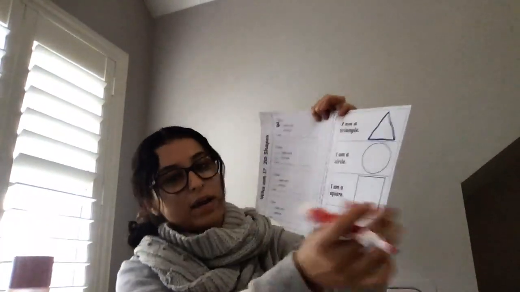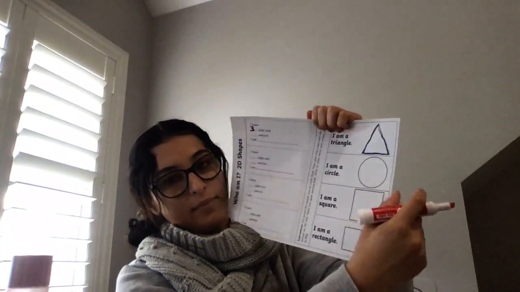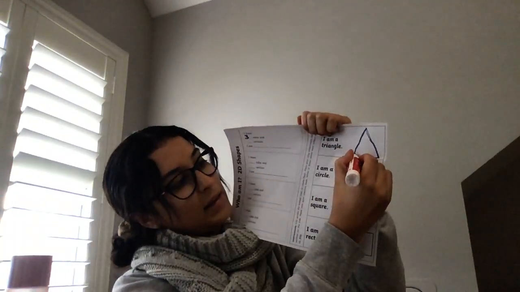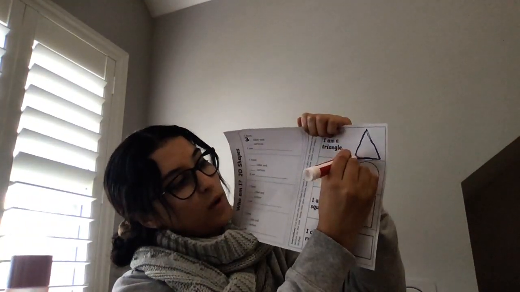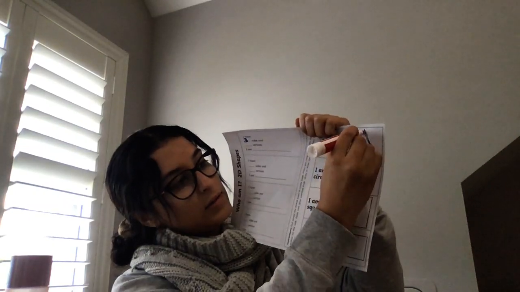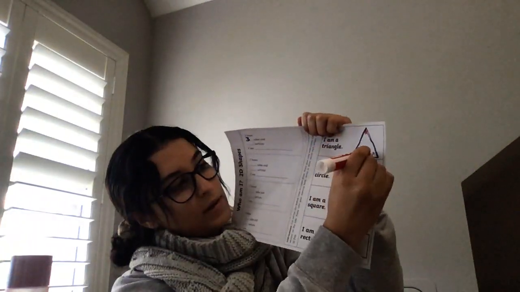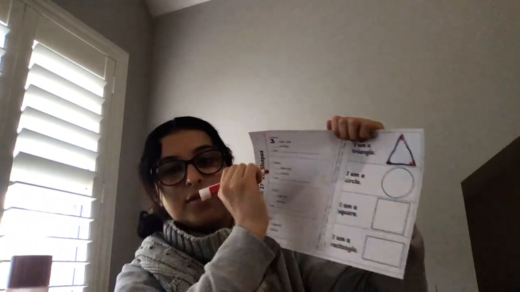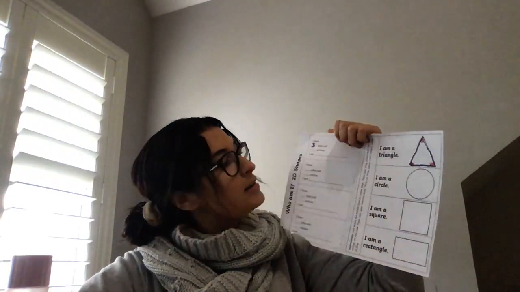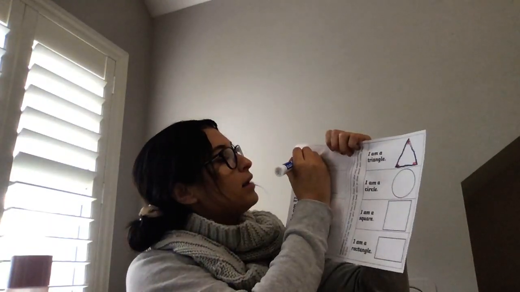And if we have a look at our shape, we can see there's 1, 2, 3. I have 3 vertices or 3 corners. So I'm going to write 3 corners, 3 vertices. I have 3 sides and 3 vertices.